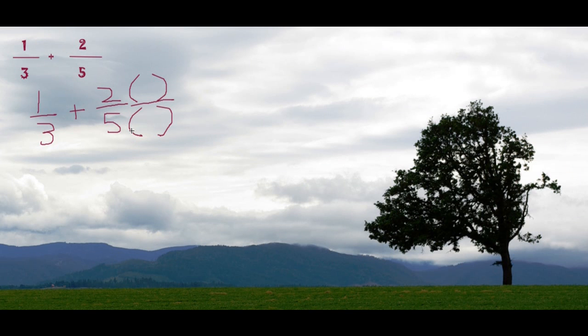But we're not going to write it as a conventional 1. We're going to multiply it by a number divided by itself, because a number divided by itself is the same thing as 1. And the number that we're going to pick is the denominator of the other fraction. So we're going to multiply 2/5 times 3/3. And 3/3 is, of course, the same thing as 1.